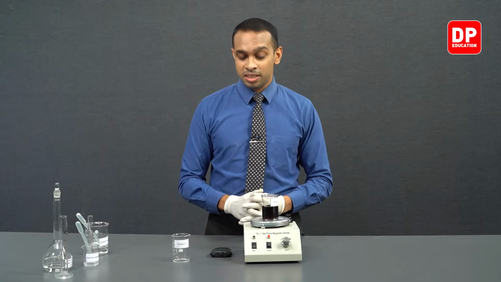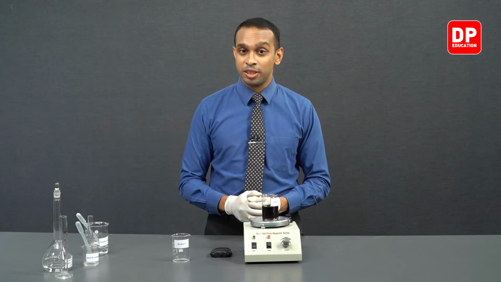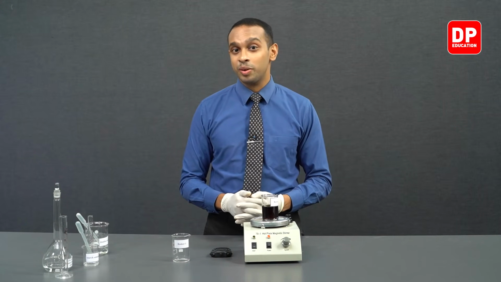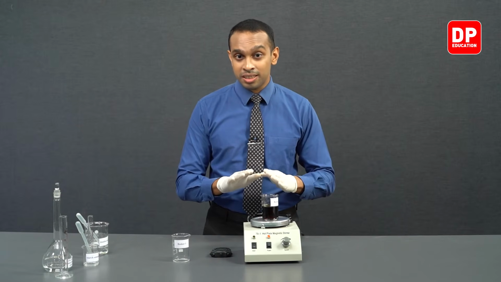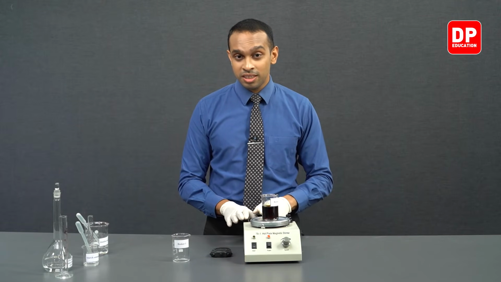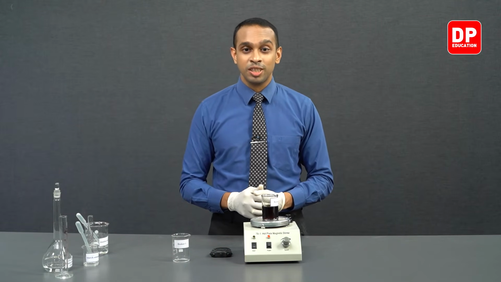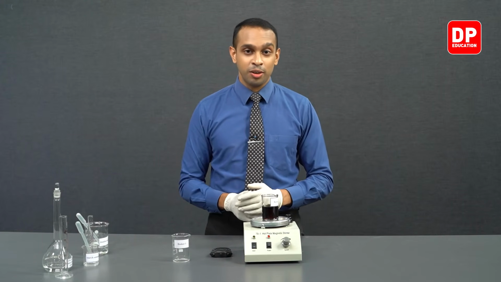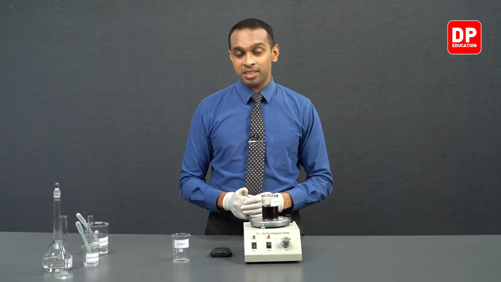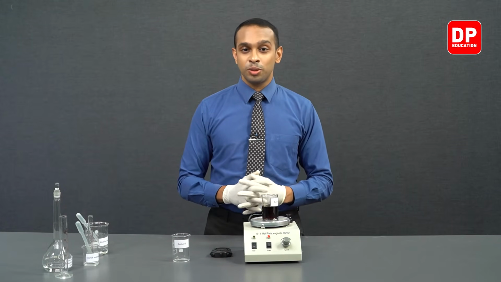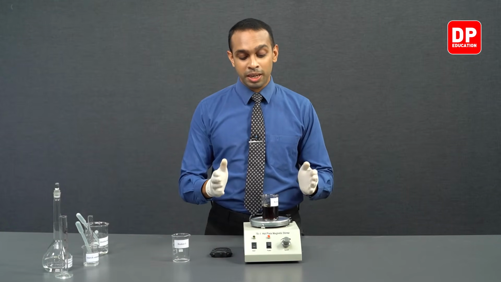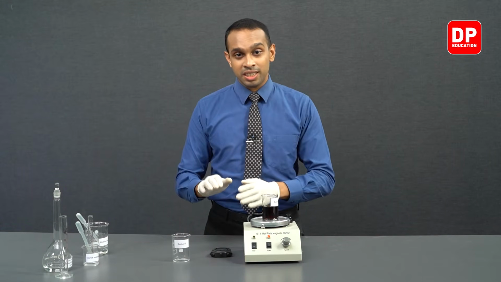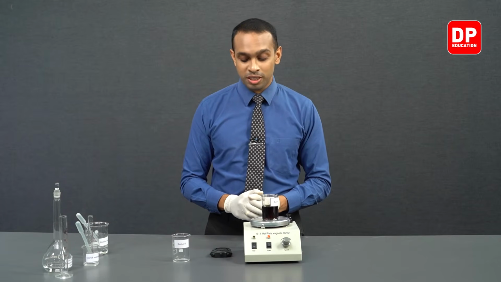Now since in this particular reaction it took longer for us to observe the color change, it is very clear that as we decrease the iodide ion concentration, the rate of the reaction slows down, right? So the time taken for the color change to happen will increase as we decrease the iodide ion concentration.